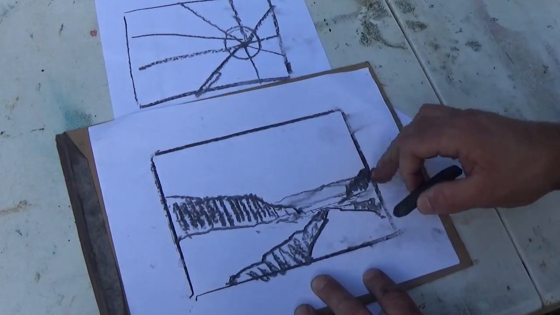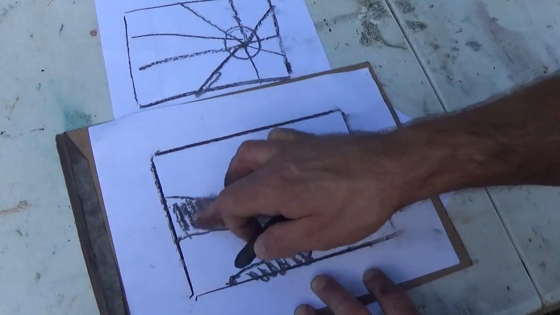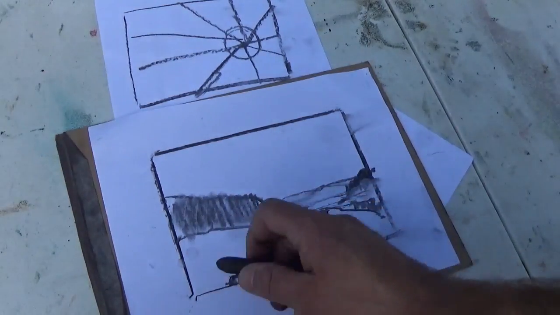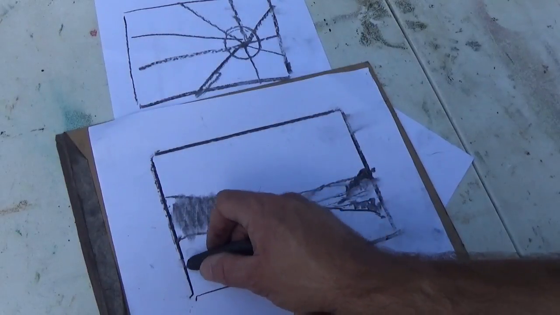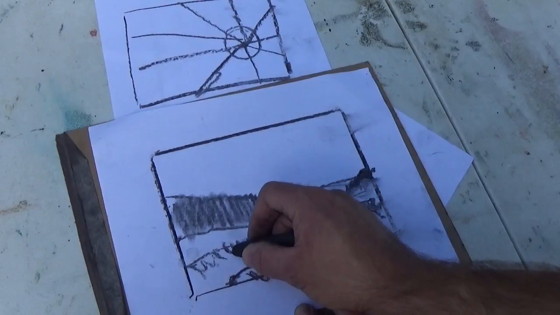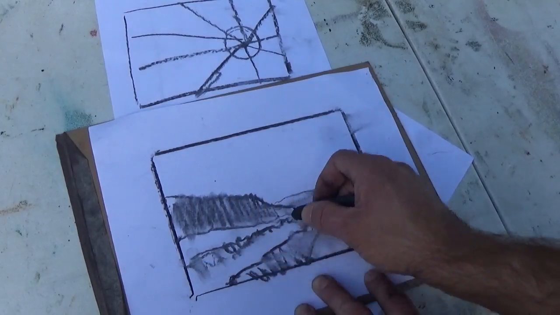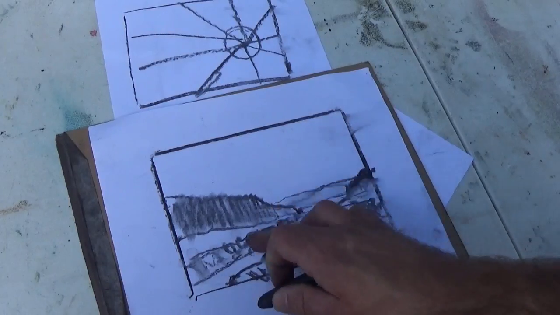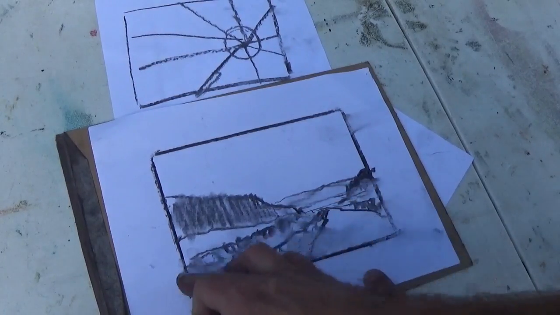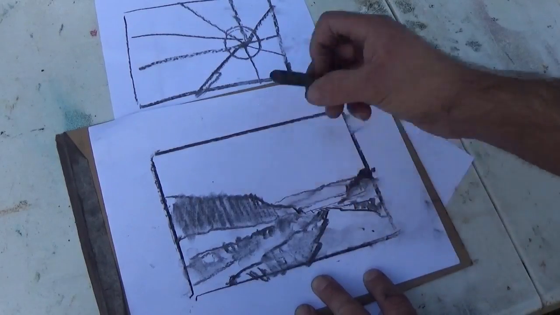So you can already see what's happening here. We're pulling the viewer's eye directly down towards this area. And we can implement some other little objects, or maybe a fence line or some corn out here in the field that has some lines that head down towards our center of interest. So we're creating patterns of light and dark that move in that direction.